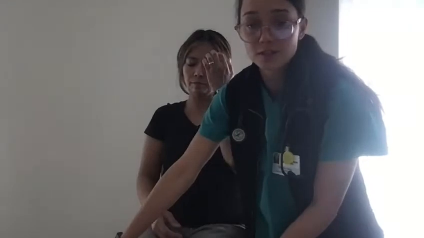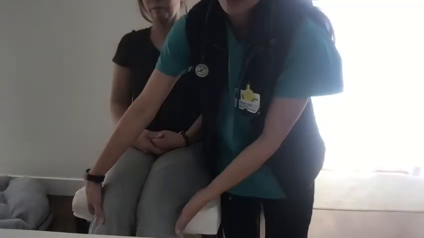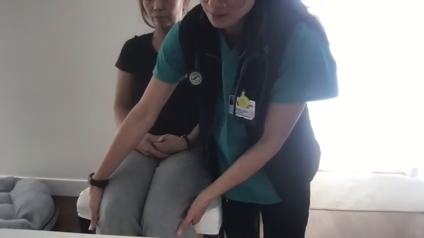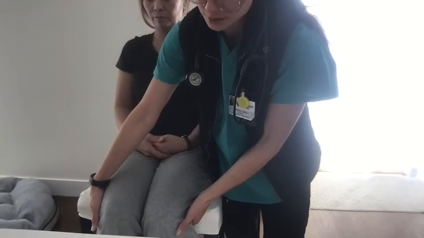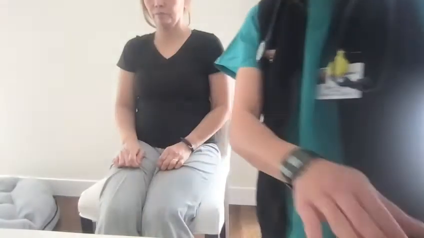While I'm feeling for your pulses, I'm going to do popliteal as well. And go ahead and relax your legs. There we go. Good, strong +2. And dorsalis pedis here on the top of the foot. That's also good, strong +2.